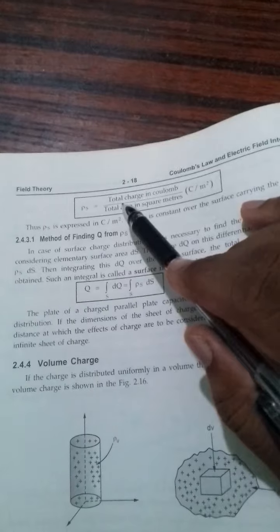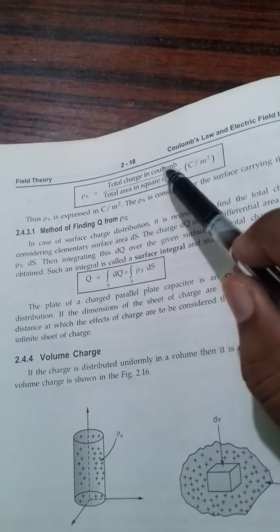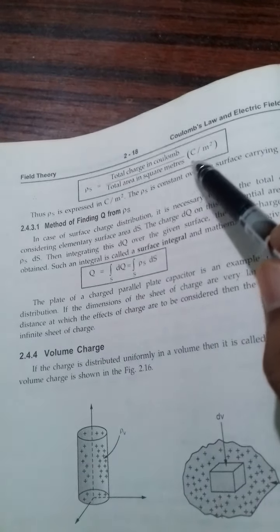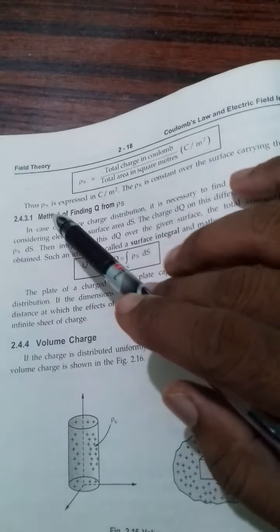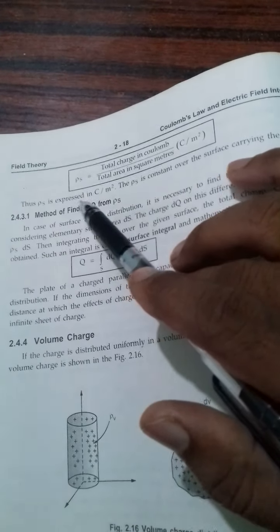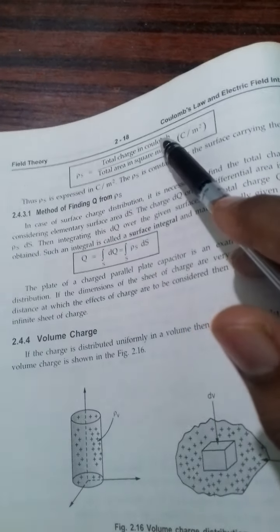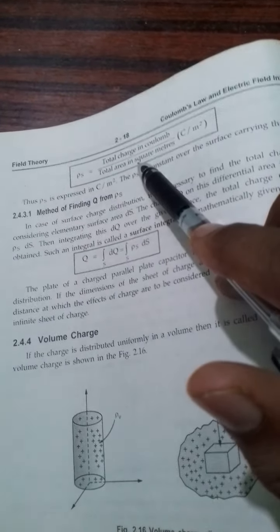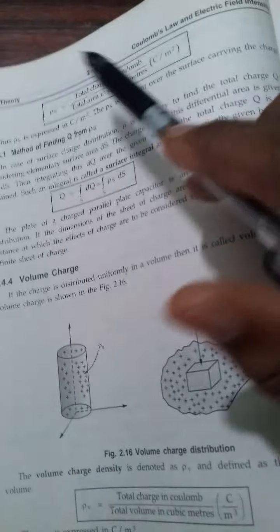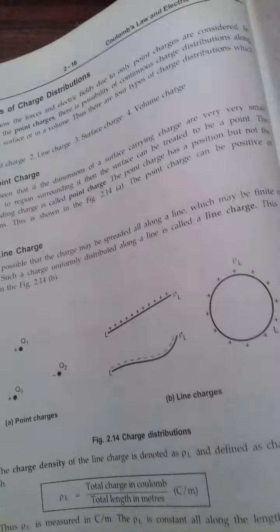Surface charge. It is the total charge in coulombs upon total area in square meters, that is coulomb per meter square. Thus rho s, the surface charge density, is expressed in coulomb per meter square, that is total charge in coulombs upon total area in square meters. For volume charge density, it is total volume in cubic meters.